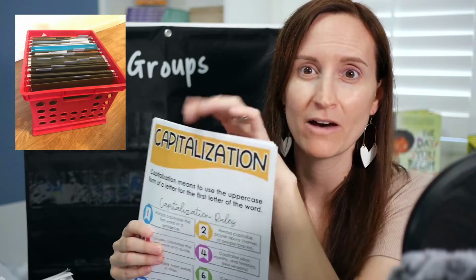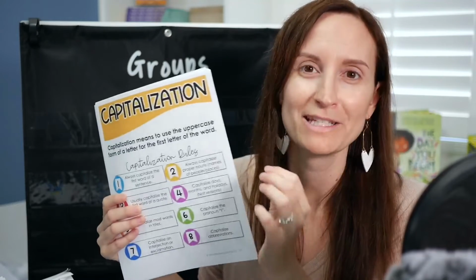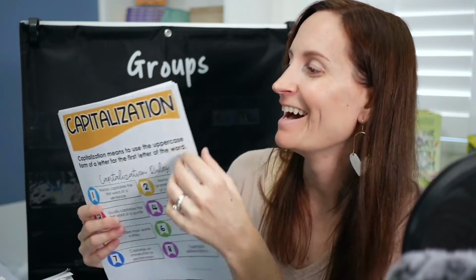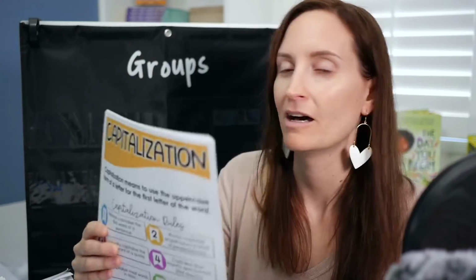I organize it in a filing cabinet, and that way I've got this paper clipped, and obviously you don't have to have pretty color printed. That's just me spending extra money for no reason. But you can paper clip this all together, and that's your capitalization center, and you can put it in like, that's quarter one, and that's easy to organize.